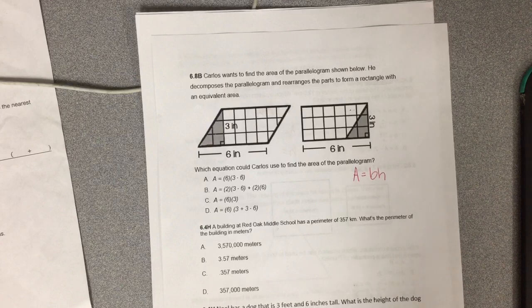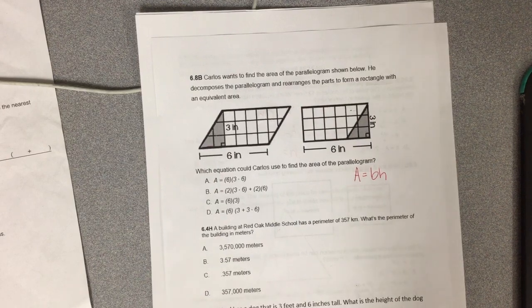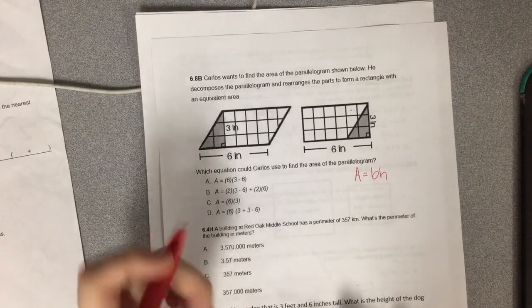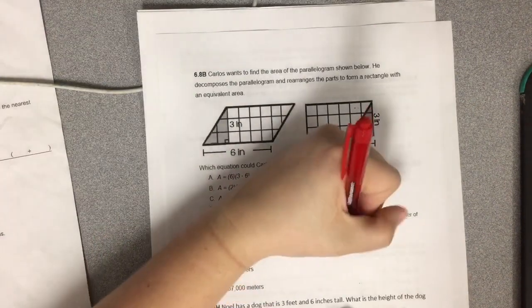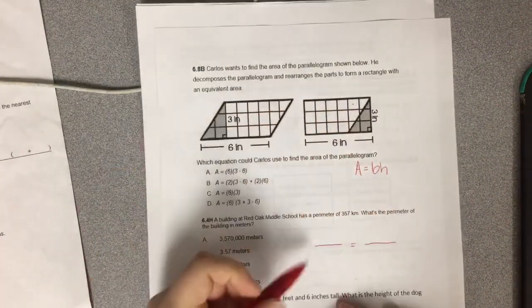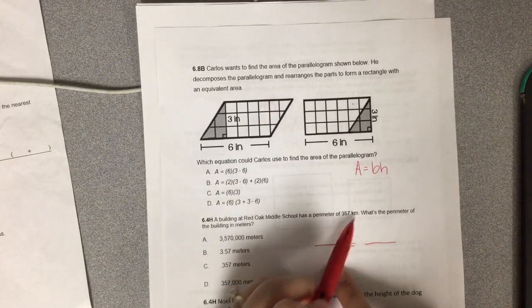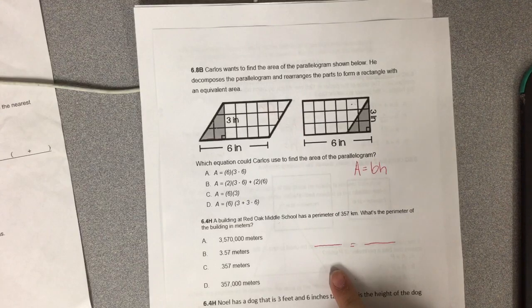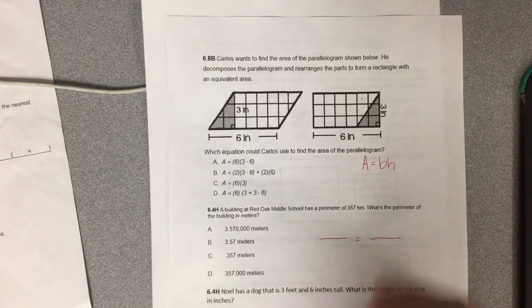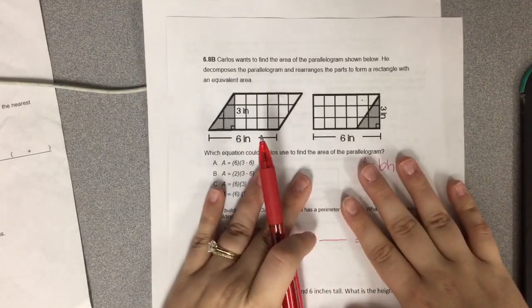A building at Red Oak Middle School has a perimeter of 357 kilometers. What's the perimeter of the building in meters? All right, so first off, you're going to set up a proportion, which means that you need one side that's your unit rate. If we're going from kilometers to meters, look at how many meters are in a kilometer. Look at your star chart, because that's going to tell you what your unit rate is.